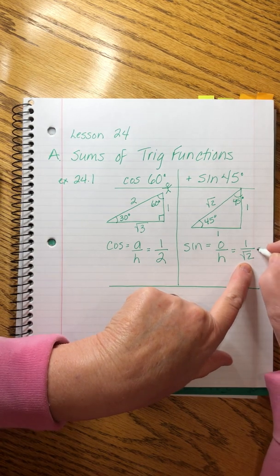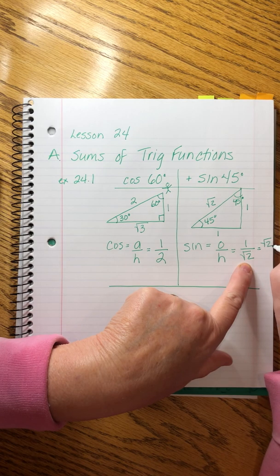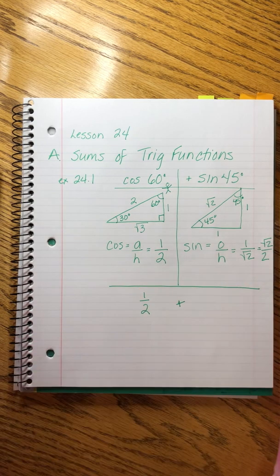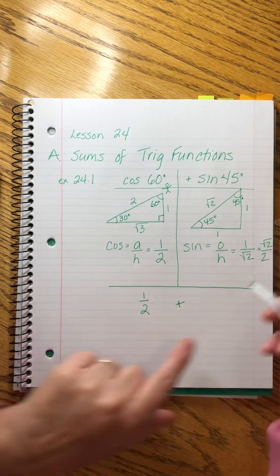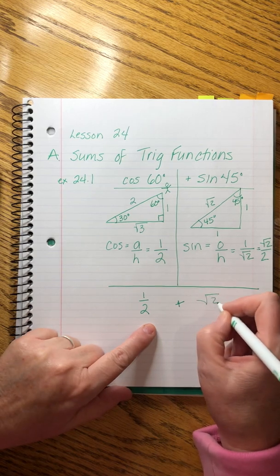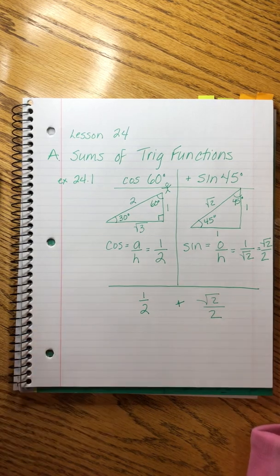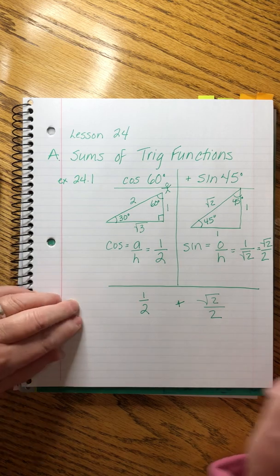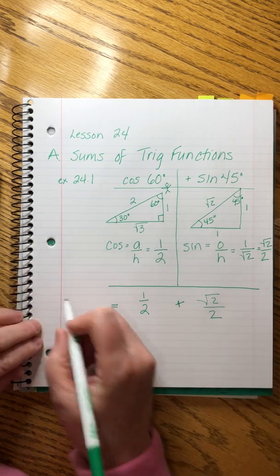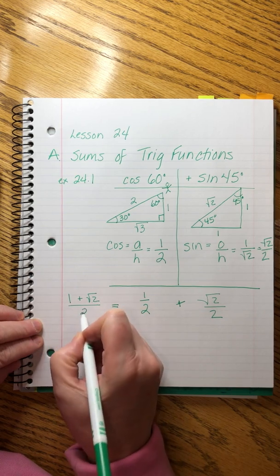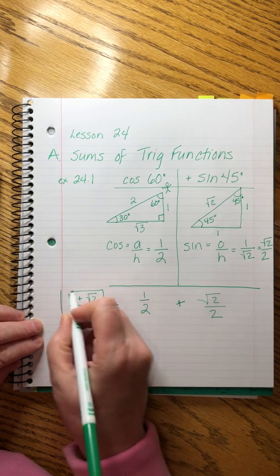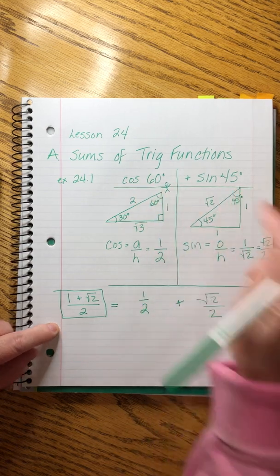And so this will become square root of 2 over 2. Make sense? So now I can copy that down here. And my final answer can be written as 1 plus the square root of 2 over 2. And that is the value of that plus that.